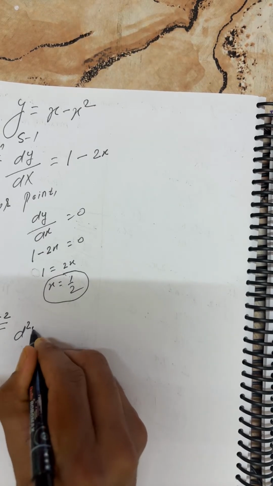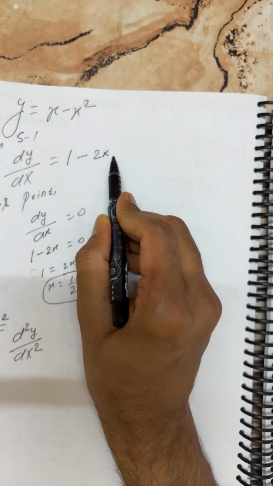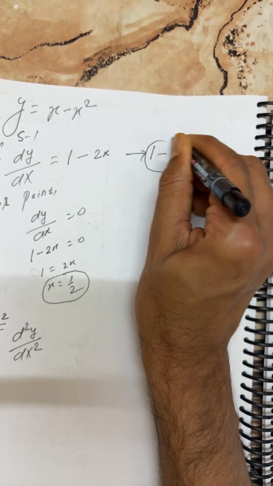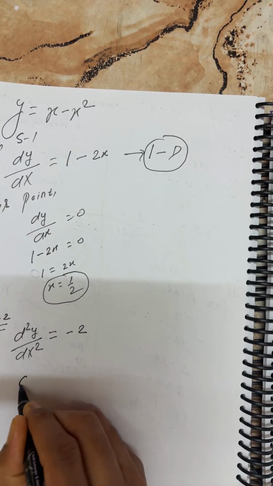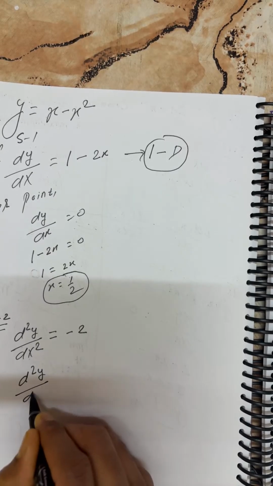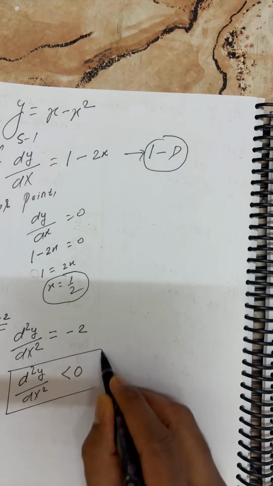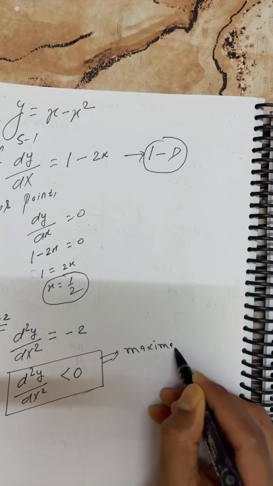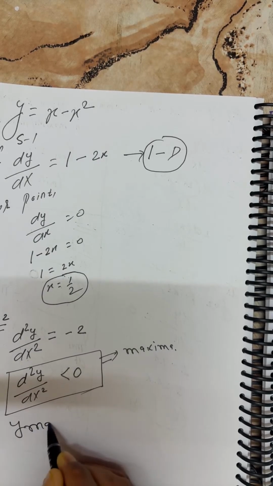So this is d2y by dx square. I differentiate this function here because already you differentiated one time. So this is twice differentiation. So what you can say, this is -2. So clearly you can write d2y by dx square is less than 0. So the given function belongs to maxima, because this is the condition of maxima.